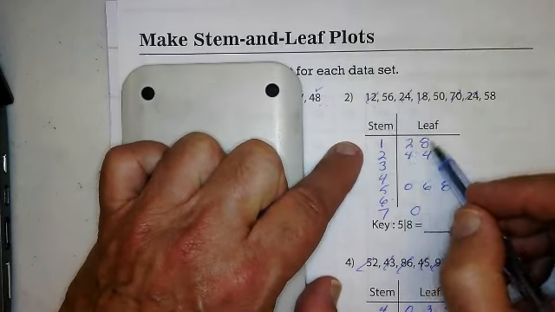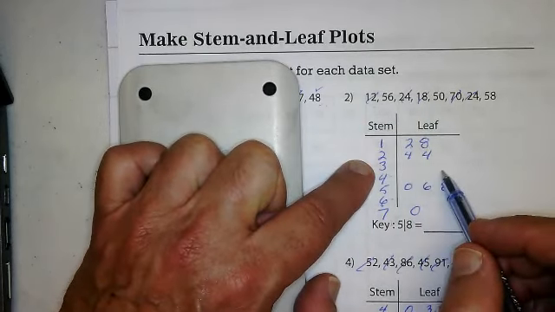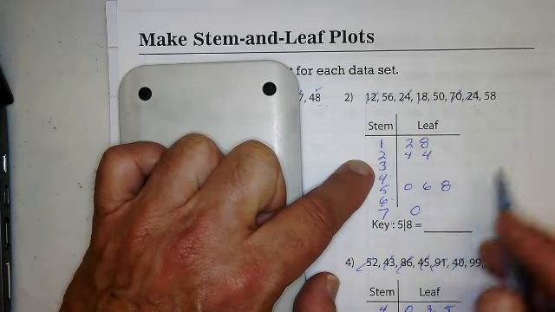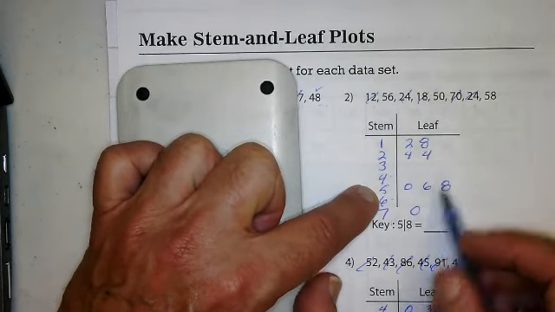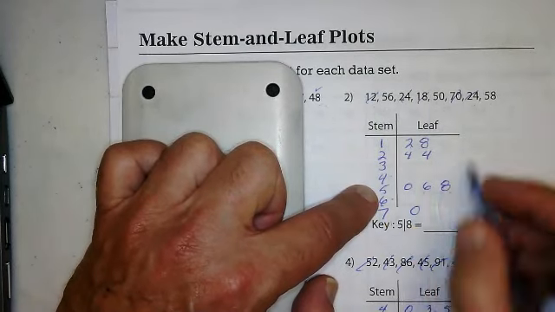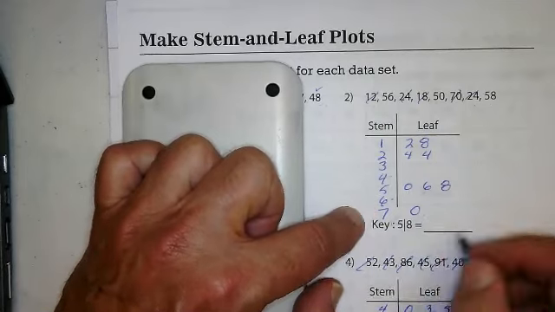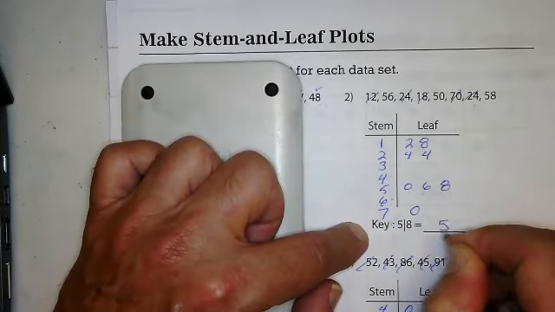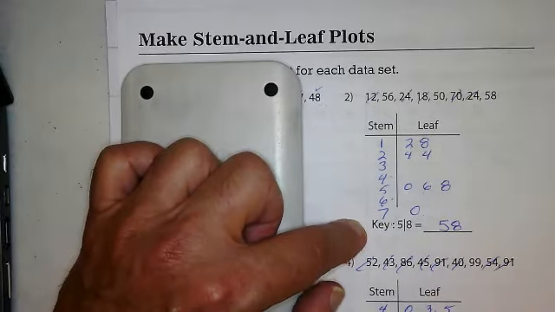So there's 2 and 8 for 12 and 18, 4 and 4 for 24 and 24. No 30s, no 40s. 50 though has 50, 56, and 58. So there's 0, 6, 8, and then there's my 70. So that's 0. So the key again is tens and ones, and so that's 58.